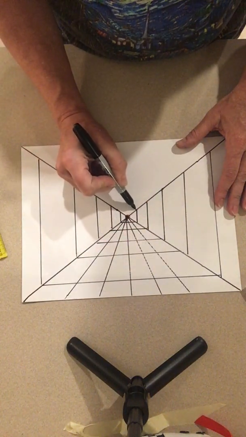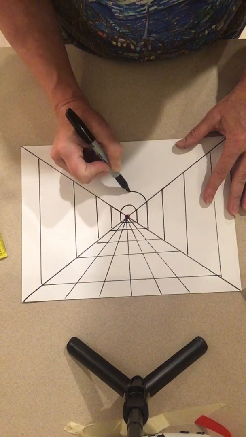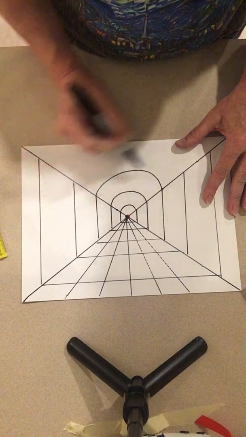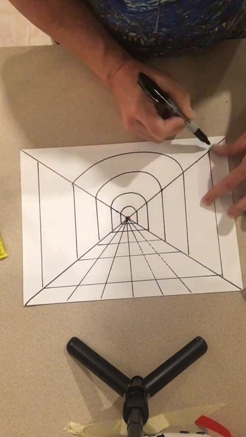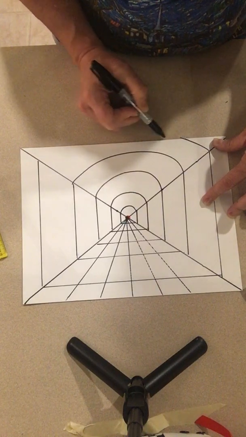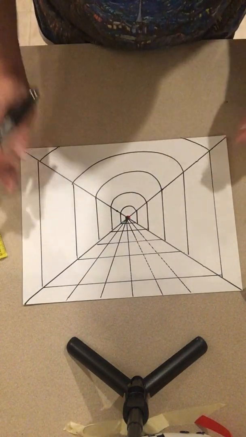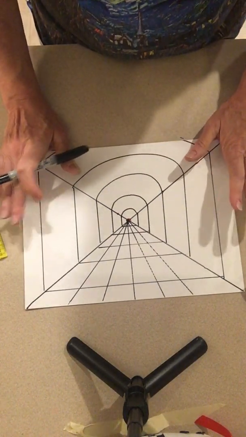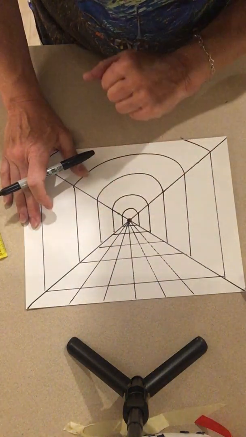So we'll have a rainbow here, a rainbow here, a rainbow here, one here, and then one more that'll go off the page and come back on the page right there. Okay? Now, this looks pretty confusing, but you'll be able to get it.